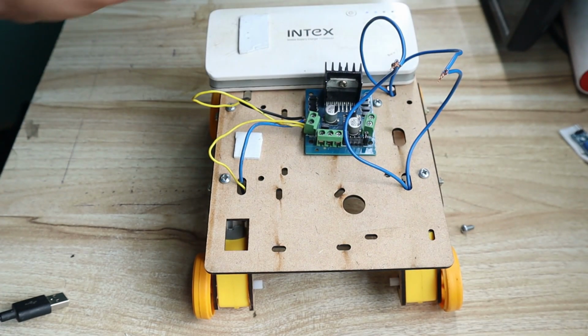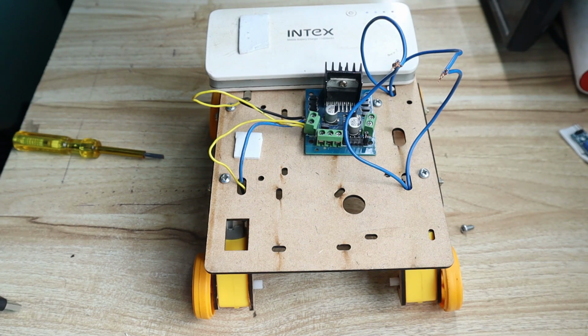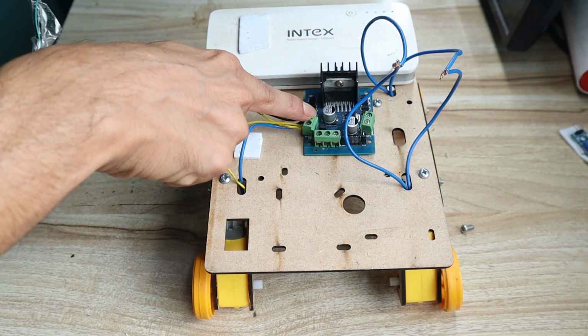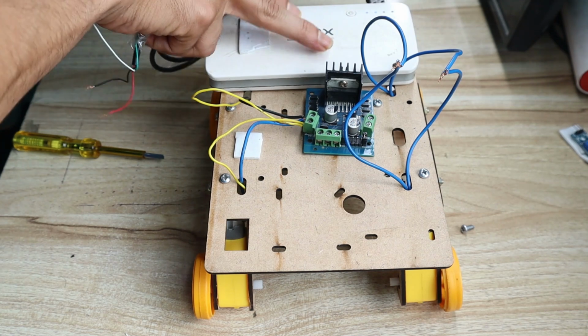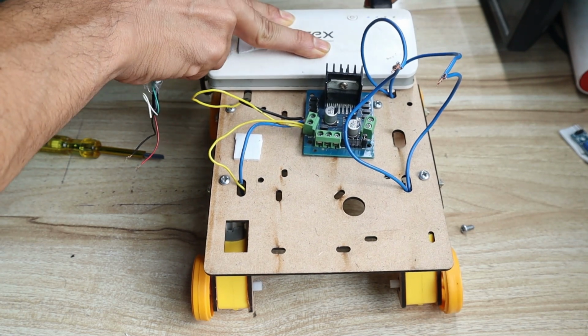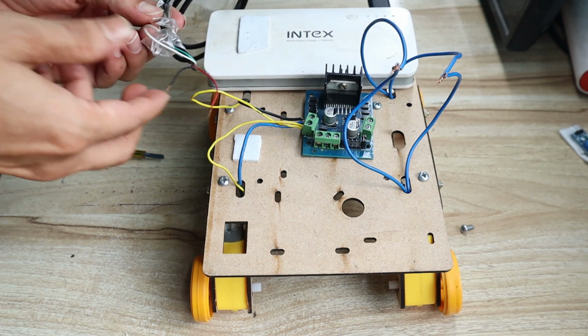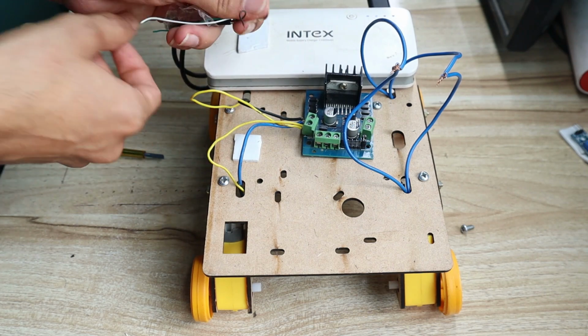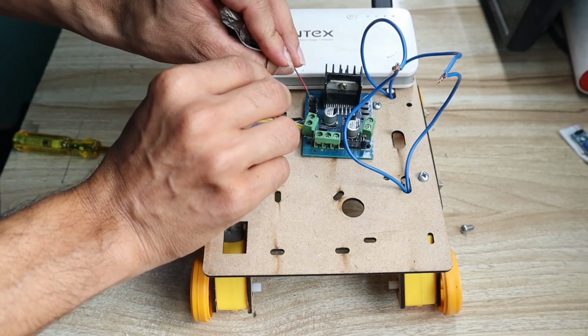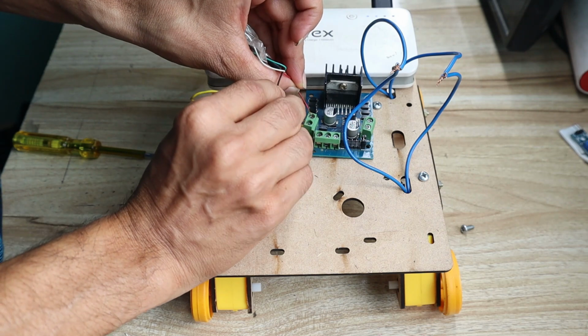Okay, for the same, now check the power supply again. You can directly give one positive, one negative pin here. At any side you can give positive, negative pin, there is no issue. Let's say this is the positive pin and this is the negative pin.